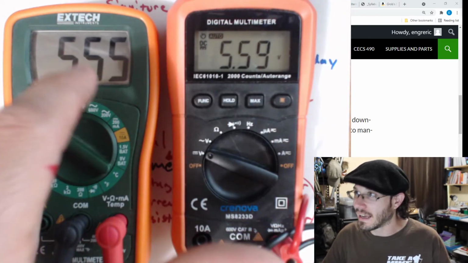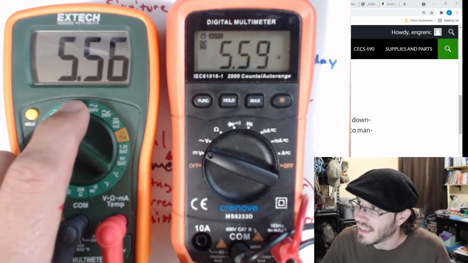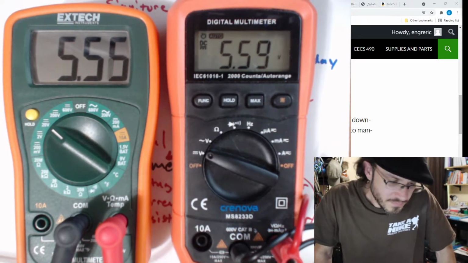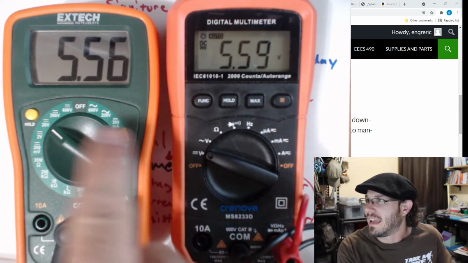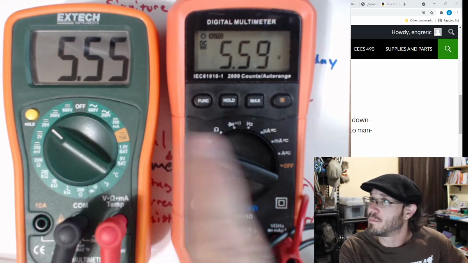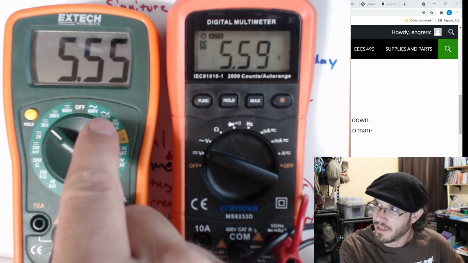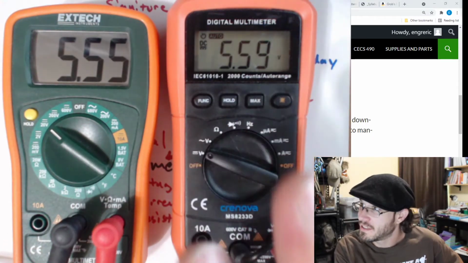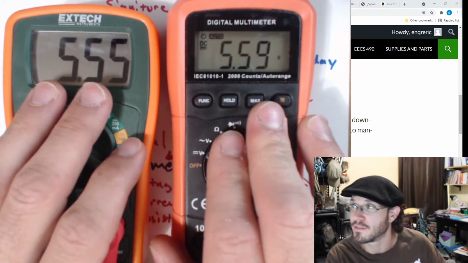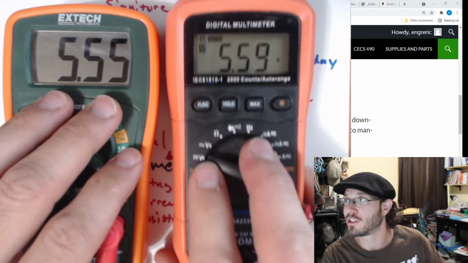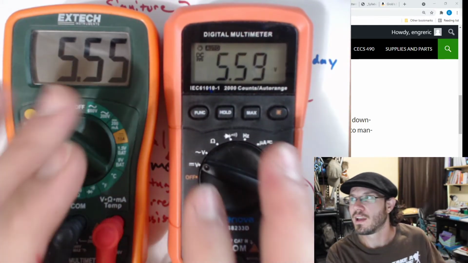Turns out this X-Tech is awesome at getting the voltage measurement very precise and spot on. Is it enough to say that this one is better than this one because it's more accurate with the numbers that it's measuring? No, because it's still very close. It is a very subtle difference in accuracy, not one that I think should concern anyone.